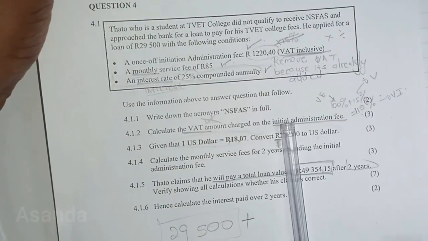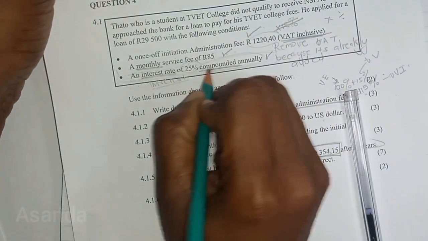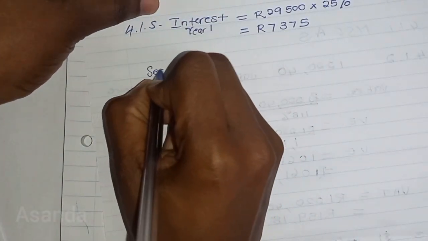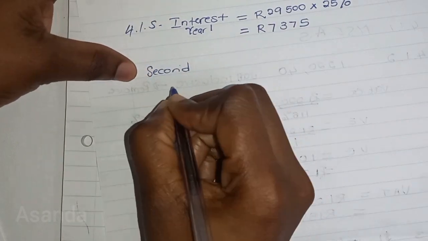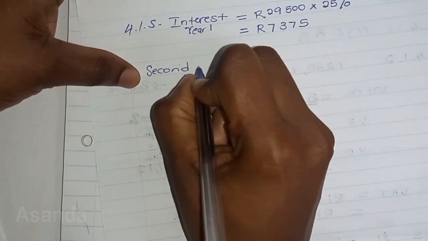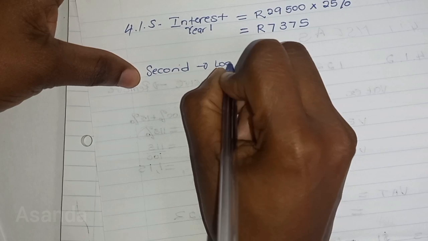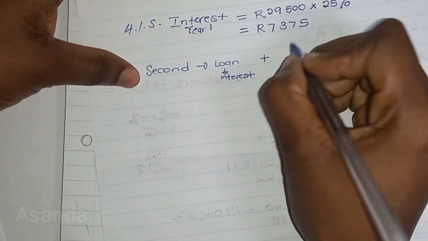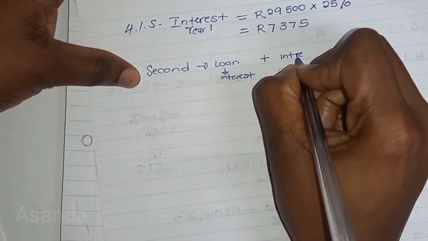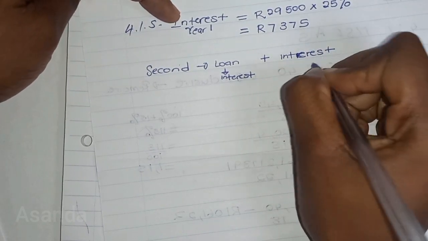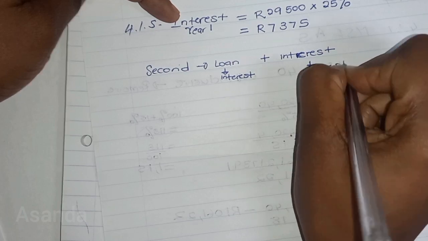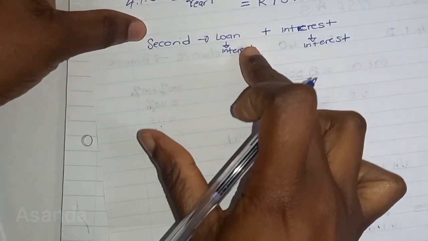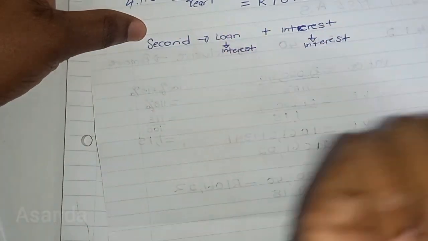Now, we are doing compound interest. So we need to find the interest in the second year. But before we calculate for the second year, we need to find the balance. The reason we're finding the balance is because in the second year, the loan will have interest, plus the interest from last year, which is year 1, will have interest, right? So let's just add them together and calculate once and for all. You can calculate them separately and add them together. It's fine, but you don't have to do that.